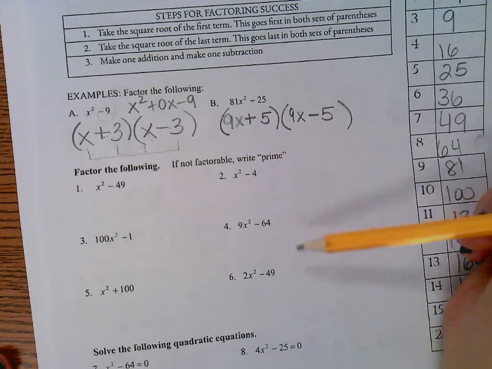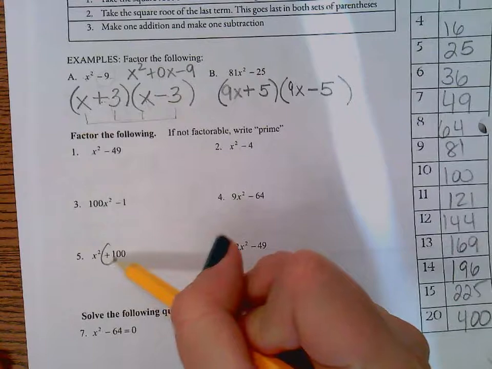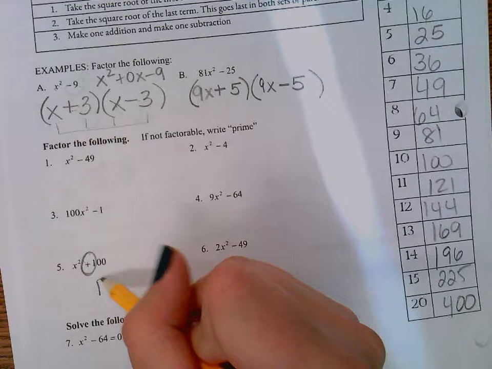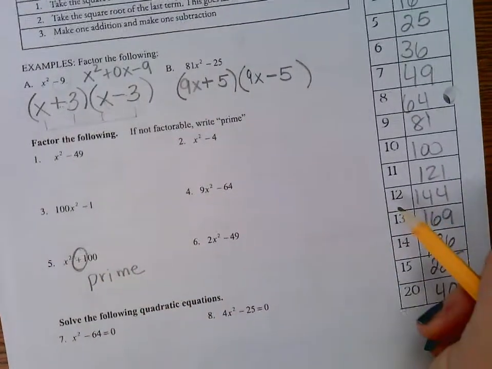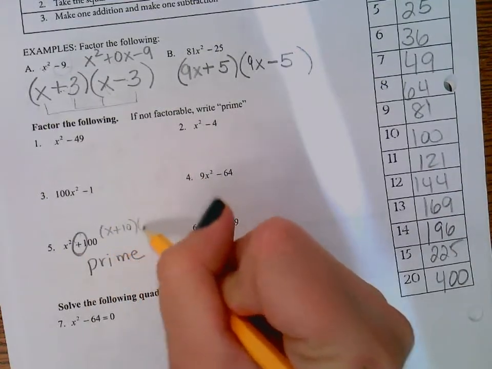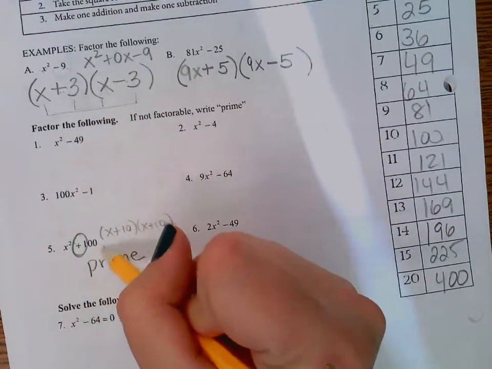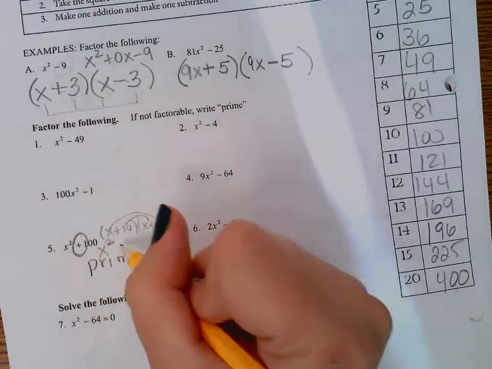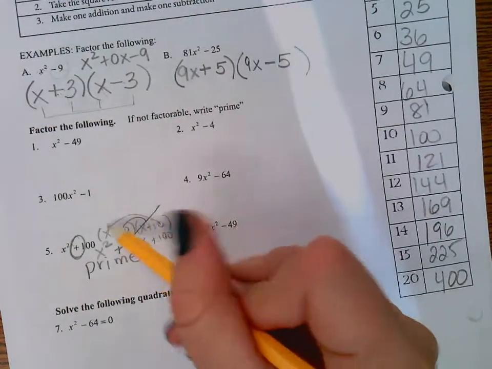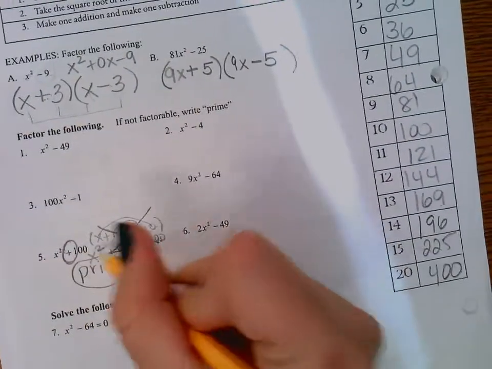So you are going to do that on all of these examples, but I want you to look out for 2 things. I want you to look out for a plus sign, because whenever you have a sum of two squares, it's considered prime. It's not factorable. What do you think this would factor into? Probably like x plus 10 times x plus 10. What happens when I multiply that out? x times x is x squared. I get 10x plus 10x is 20x, and 10 times 10 is 100. Do you see how that does not give you back x squared plus 100? The sum of squares is prime.